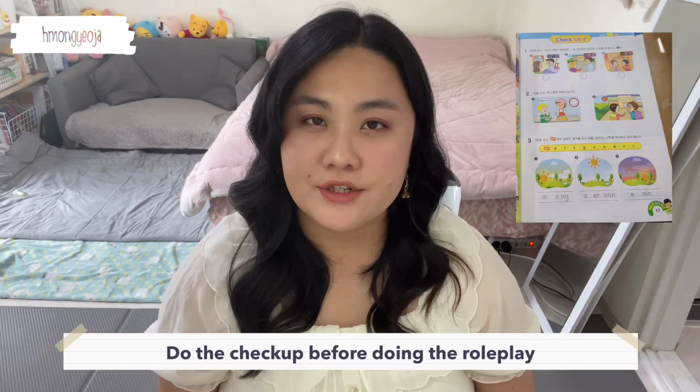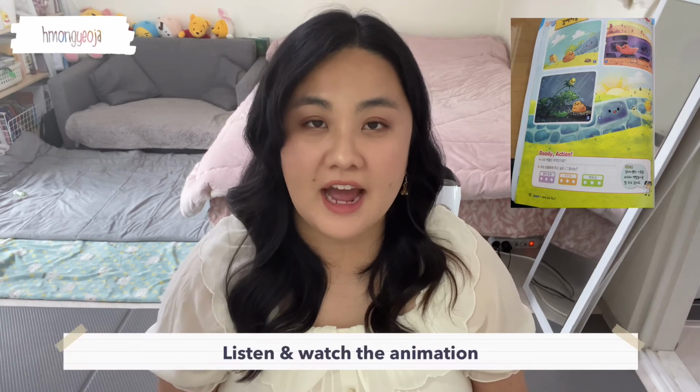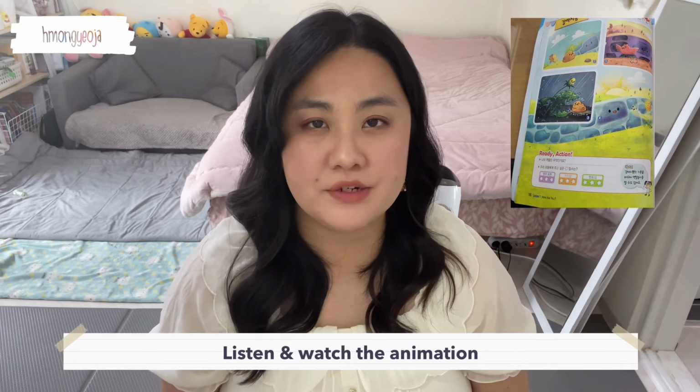So the last section in the lesson is the Storyland section, and this is a role play section. Do the checkup first. So you'll have them listen and answer the questions, and then after you complete the checkup, you can start the Storyland. What you want to do first is have the students listen to the animation. Usually the animation will be like a story, like 3 Little Pigs, but it'll be using that lesson's key expressions. After you listen to the animation, then again, practice those sentences with the students.